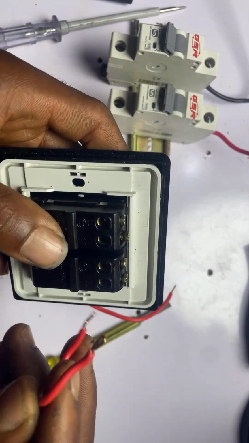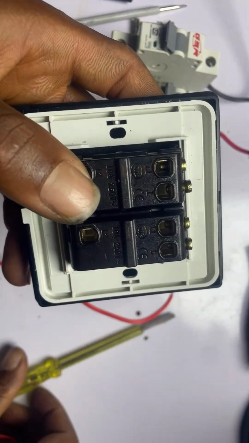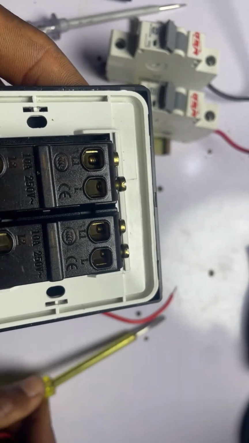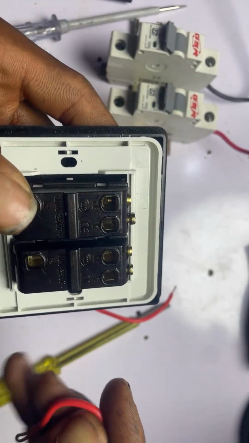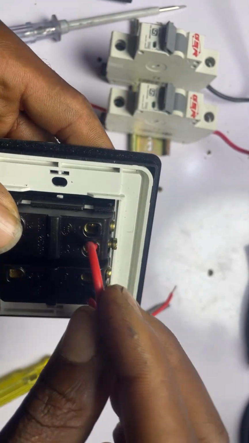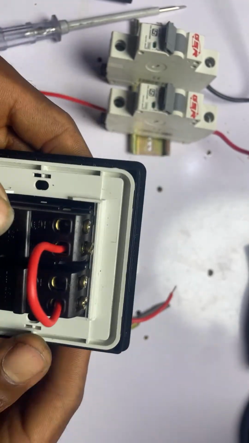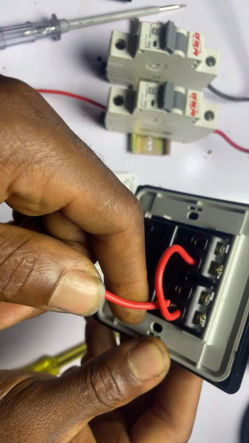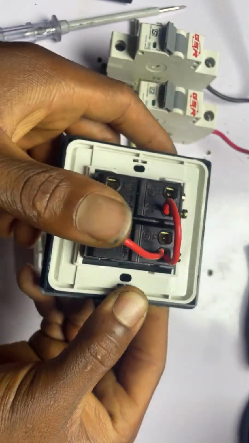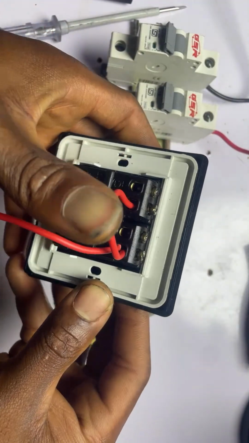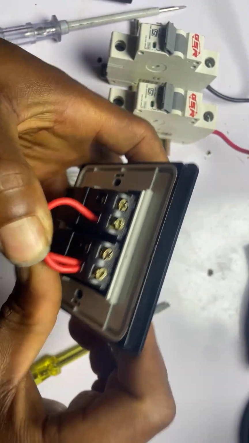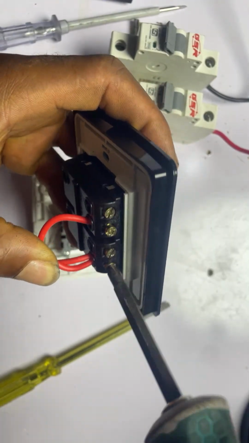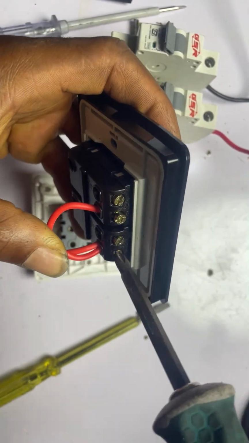So you can see, I'll go ahead and put it between the two. You can see this one is L. This one also is L. So what I'll do is that I'm going to loop it like this, from here to here. Then this one that is coming from my breaker, I'll push it here also. You can see how I did it. Then you will tighten it. You tighten it this way.